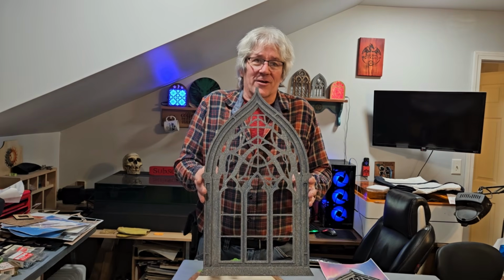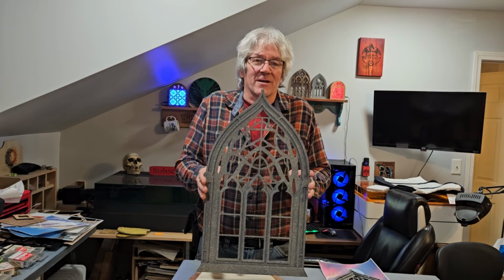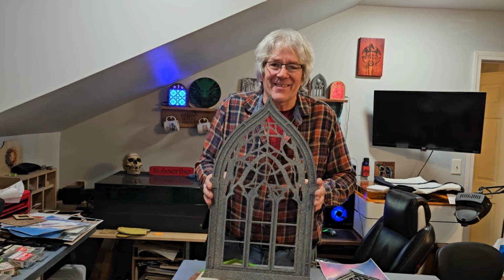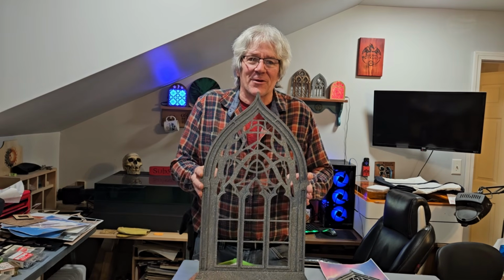This window here is going to become part of a door design. Nothing quite like Nerd Forge or anything like that, but it's going to be something different.